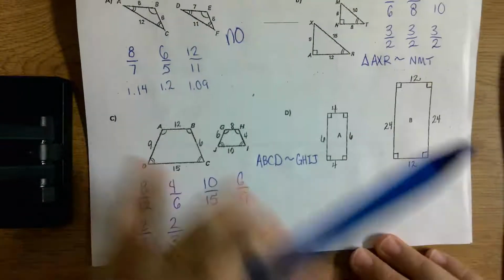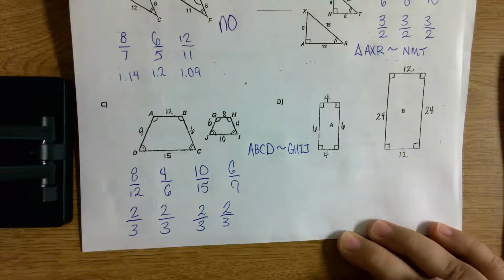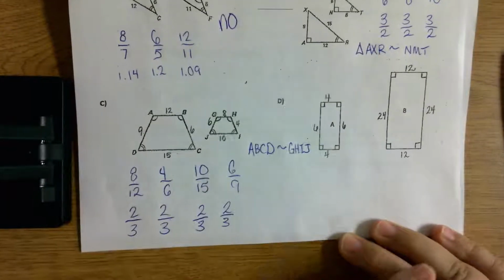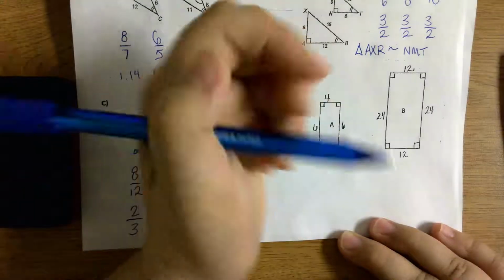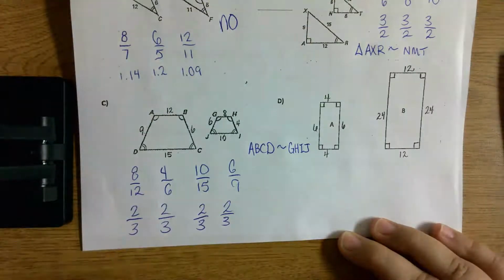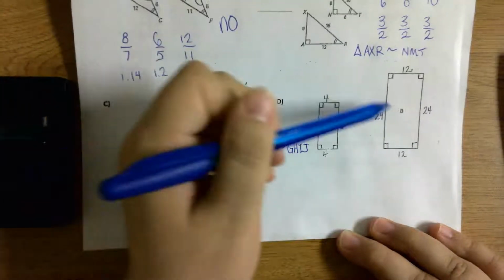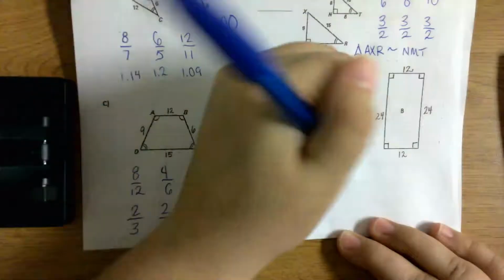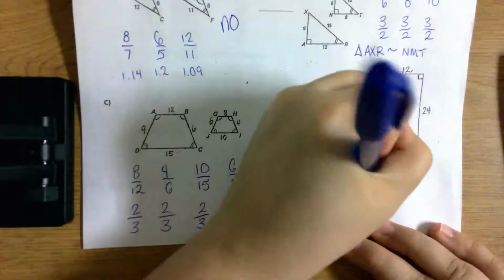All right, let's go down to D. D is two rectangles. So they mark all four with right sides, so our angles are congruent. Now let's actually write our ratios. We really actually only have to do 2 for this because we can tell that these are the same and these are the same. So I'm going to have 4 to 12 and 6 to 24.